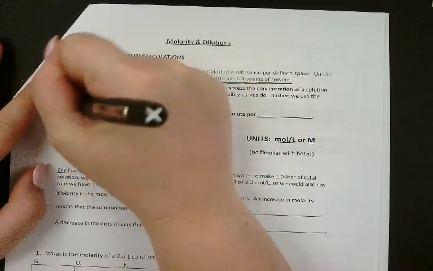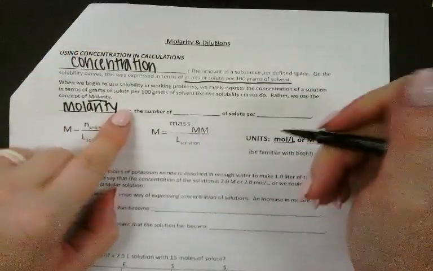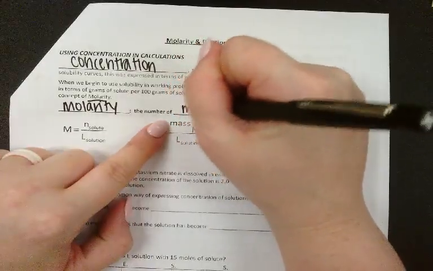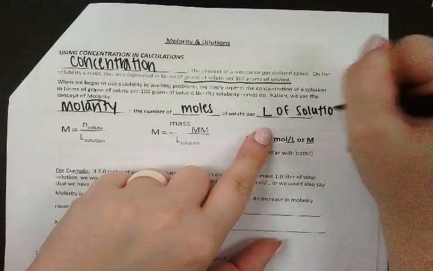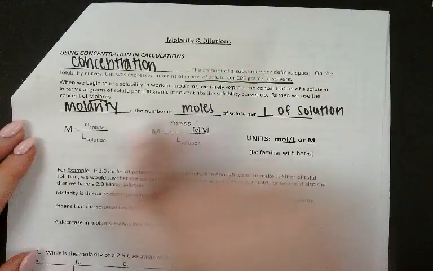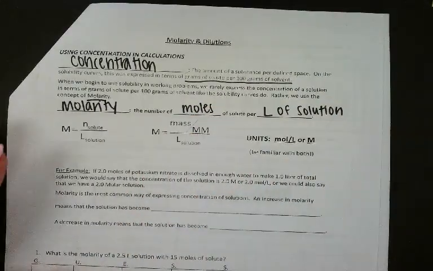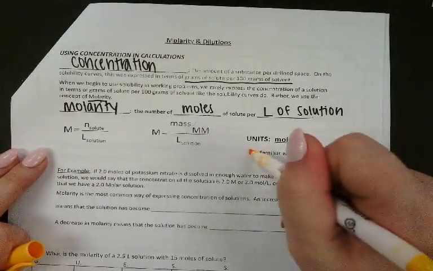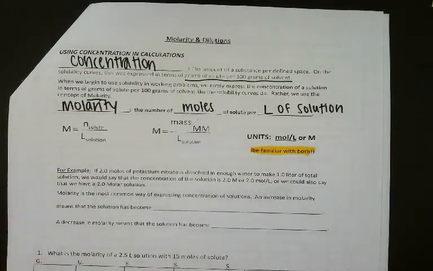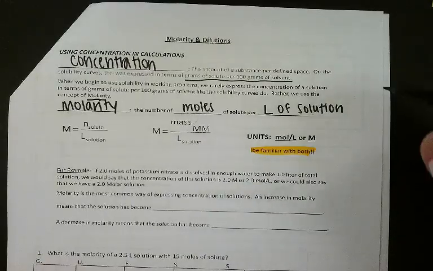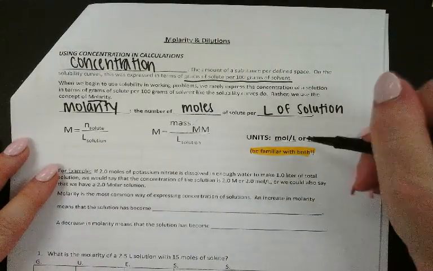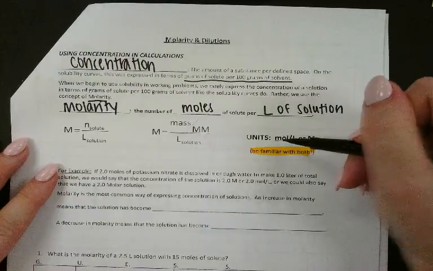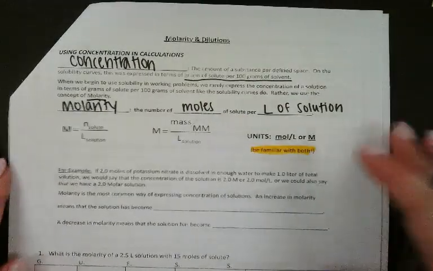So molarity is the number of moles of solute per liter of solution. So you can see the various different ways to calculate molarity. You need to be familiar with both. So your units are moles, liters, or molarity. So if you are given milliliters, you must convert that. If you are given grams, you must convert that, and you can see that right there. And this is also found in your formula chart.